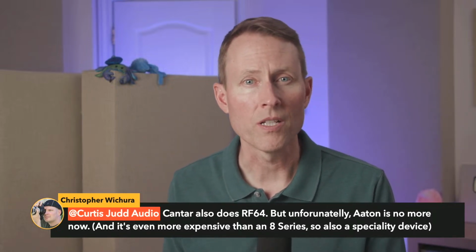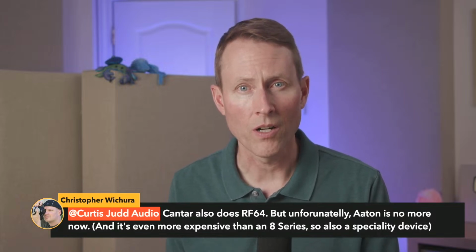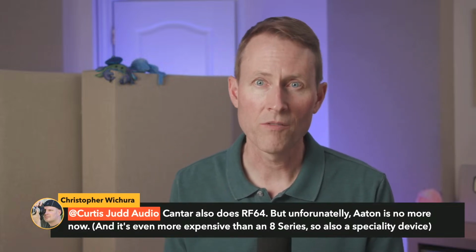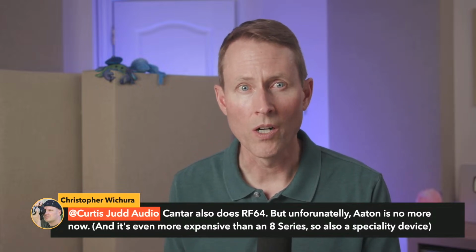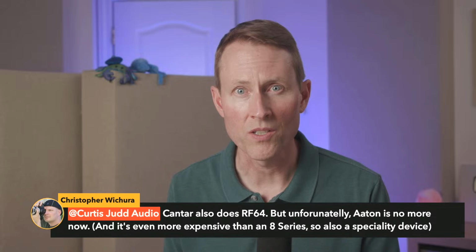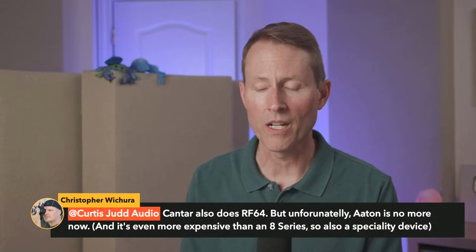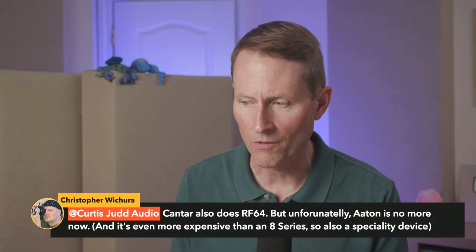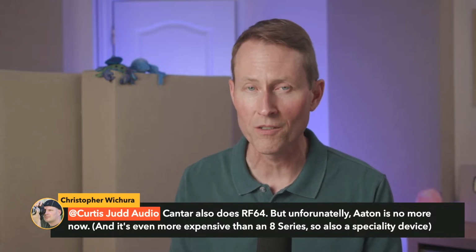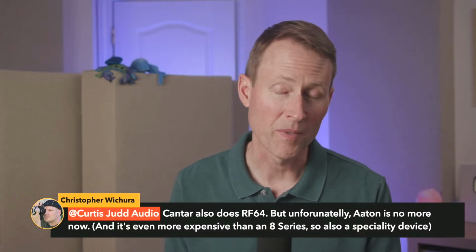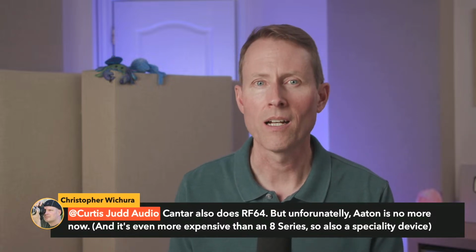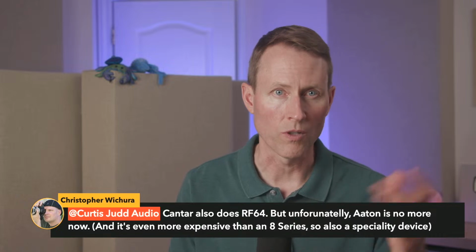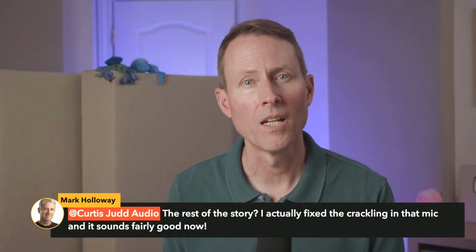Christopher also clarifies the Kantar also does RF64, but unfortunately, Aaton, the company that makes the Kantar X3, is no more, and it's even more expensive than an 8 series, so a specialty device. Yes, the Kantar X3 would retail for around $14,000 for an audio recorder. That company, unfortunately, a French-based company, is out of business, sadly, but evidently it also supported RF64. Good to know. Thanks for that.